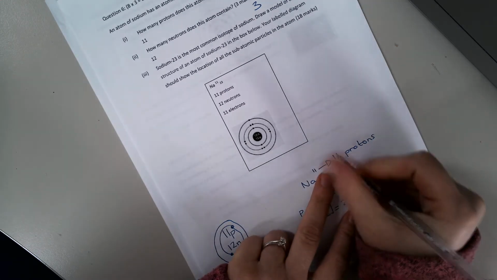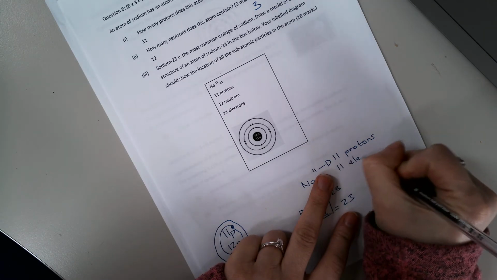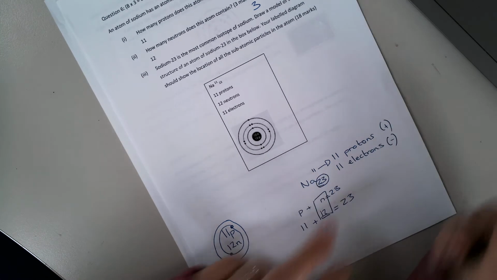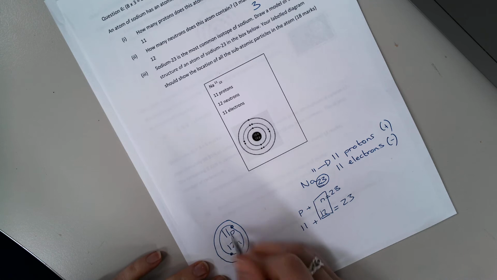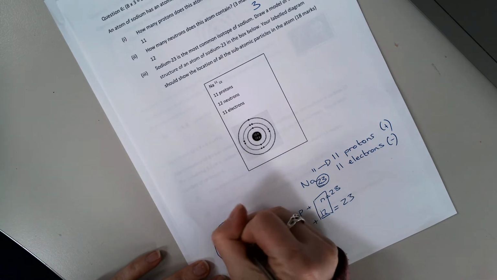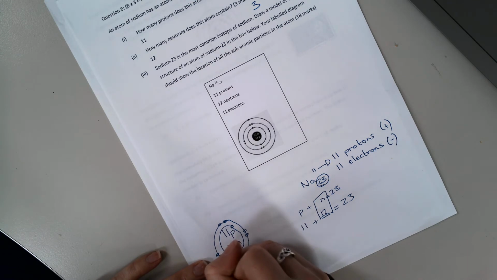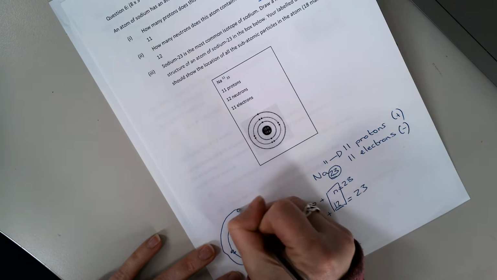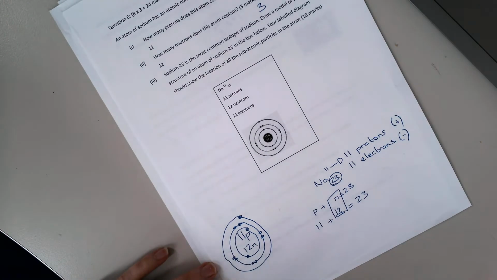Remember, in any neutral atom, if I have 11 positives, I must have 11 negatives. My first shell can always only take 2. My second shell can always only take up to 8. That brings us to 10, and I need to fill 11, so I have 1 more electron in my outer shell.